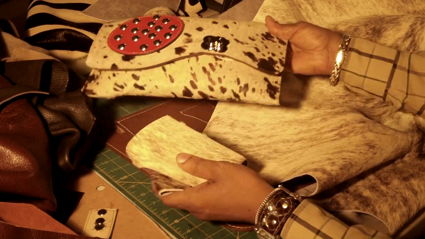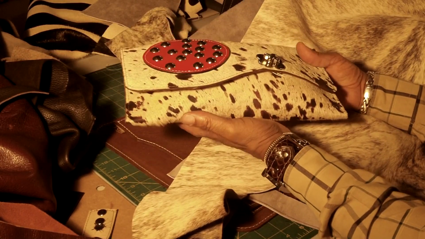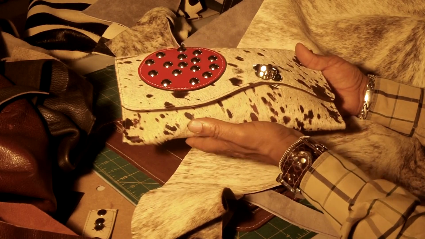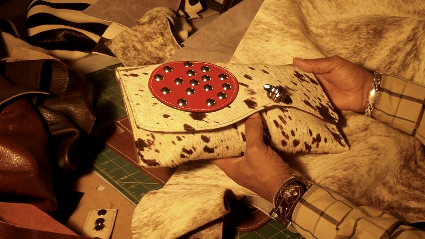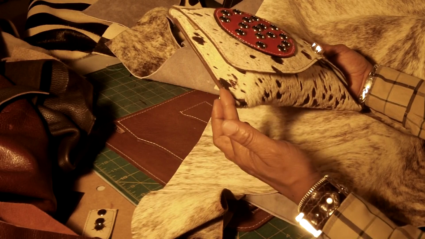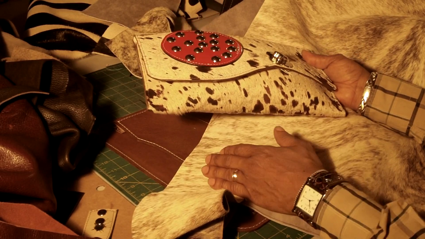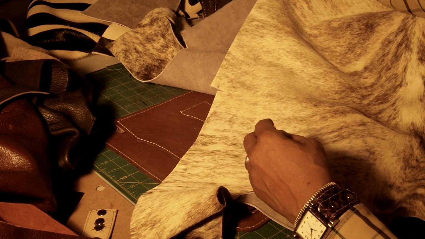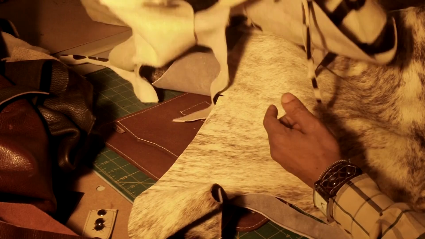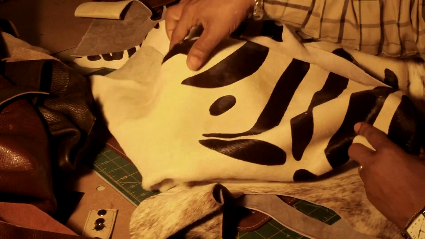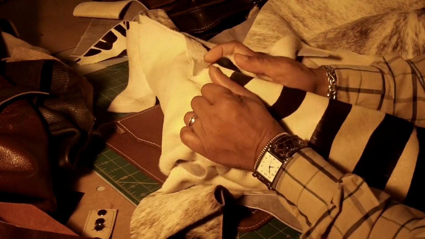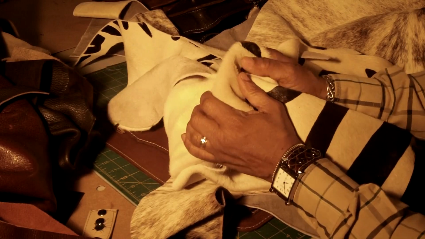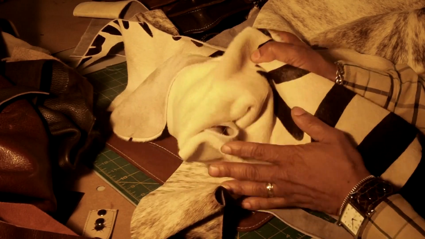If it's stiff, it's okay because you're going to be doing something like clutch bags or a messenger bag that doesn't have a gusset. But if you're planning on using it for clutch bags and also you're going to make bags that have a gusset in it, this one right here is very, very soft. There's no resistance.